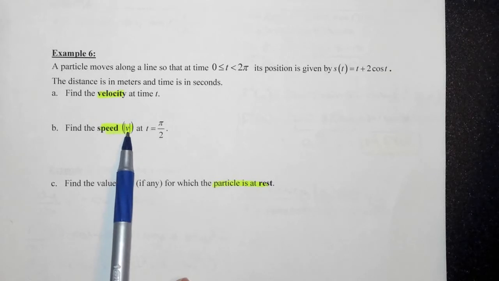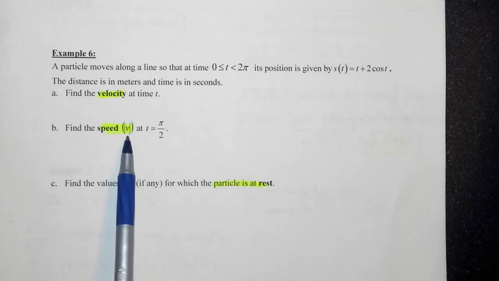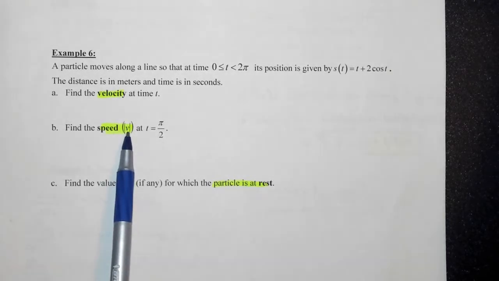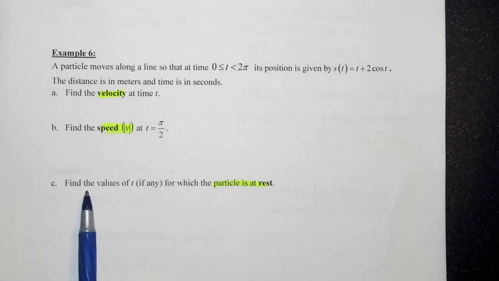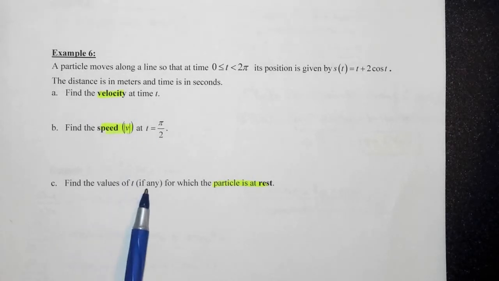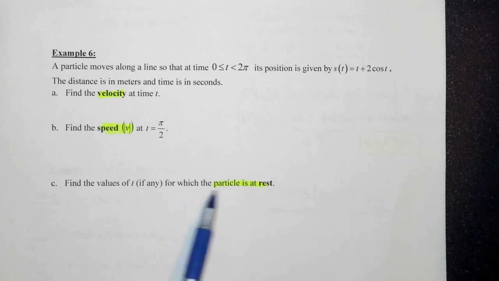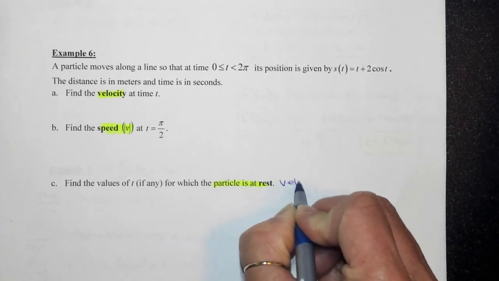So what you need to remember is that speed is not affected by direction. Therefore, speed cannot be negative. You might want to make note of that. It's a reminder. If you get a negative value, you forgot to take the absolute value. And then we'll find all values of t, if any, meaning at what times the particle is at rest. And what this means right here is that the velocity is equal to 0.